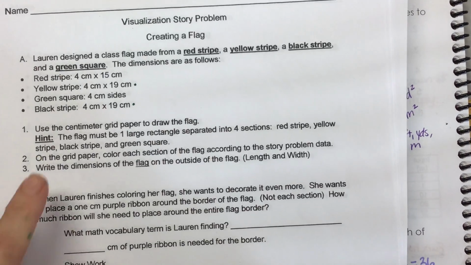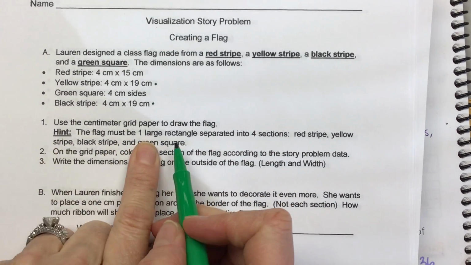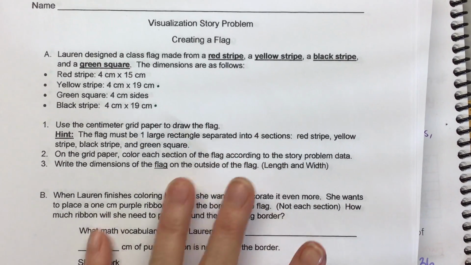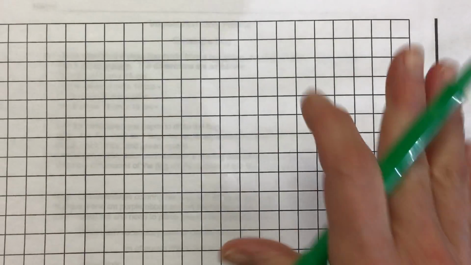Use the centimeter grid paper to draw the flag. Hint, the flag must be one large rectangle separated into 4 sections: the red stripe, the yellow stripe, the black stripe, and the green square. So this whole thing is going to be your flag, and it has to be a rectangle.